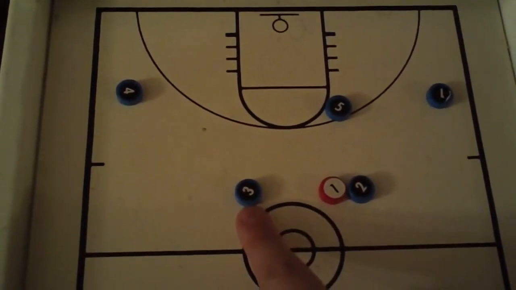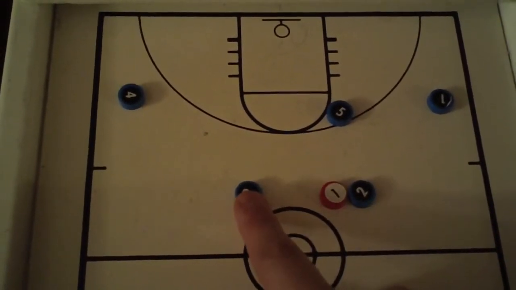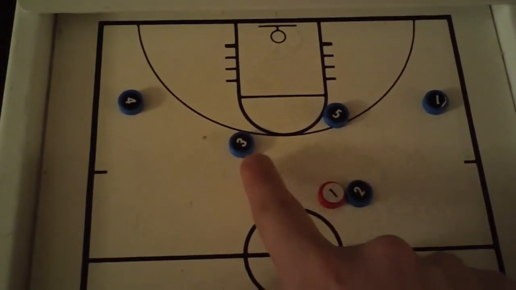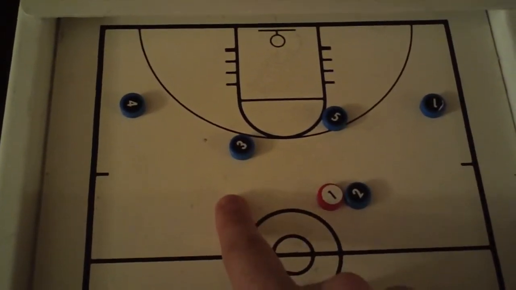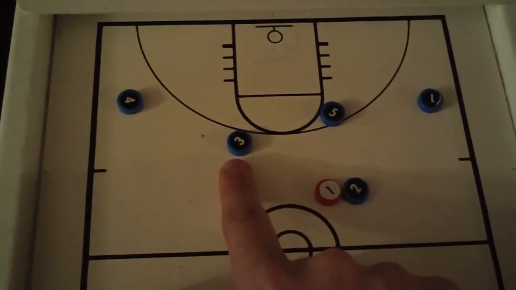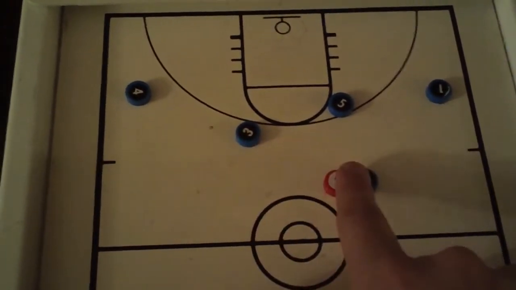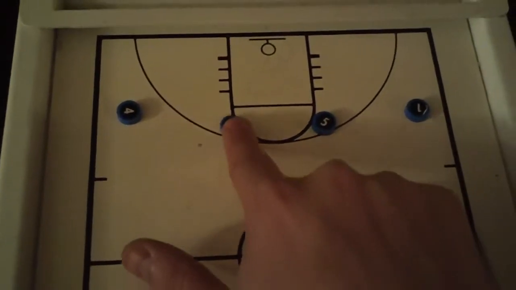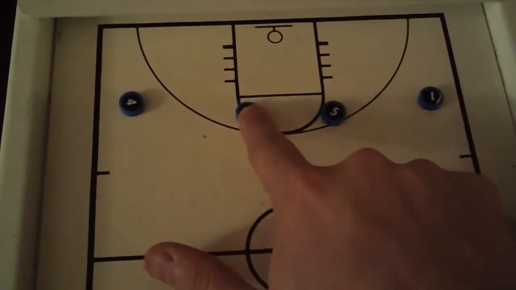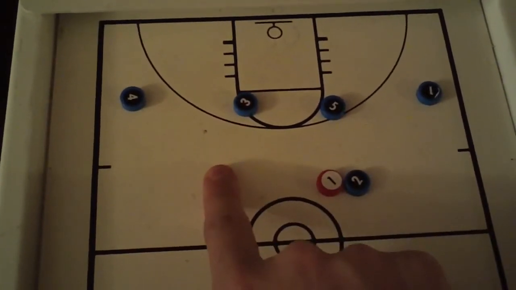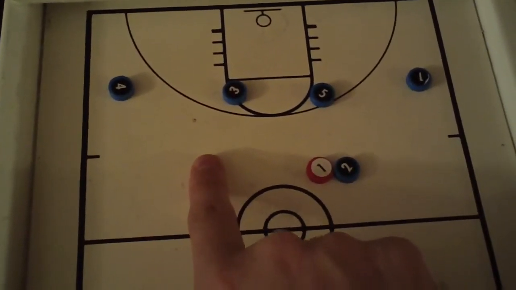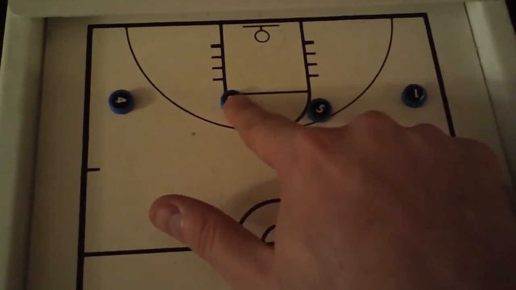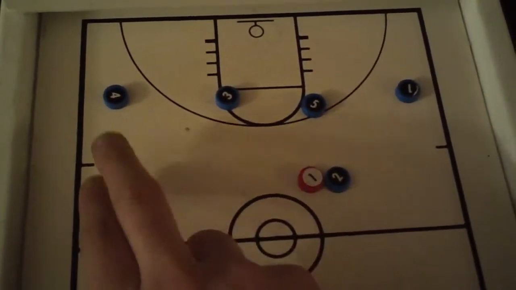If the pass between 2 and 3 is denied, as we said, 3 is going to go ahead and execute a backdoor cut. Now, 2's got to know he's going to throw this pass early or not at all. If 3 beats his man hard off of the backdoor cut, 2 can go ahead and throw that pass right off of 3's defender's butt, and 3 should be sprung for the layup. If 3 gets to here, right about at the foul line, and he hasn't received the ball yet, he's not going to. So he doesn't necessarily have to finish his cut all the way to the rim.